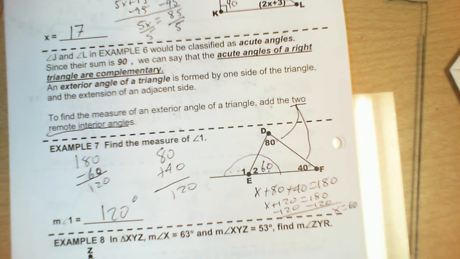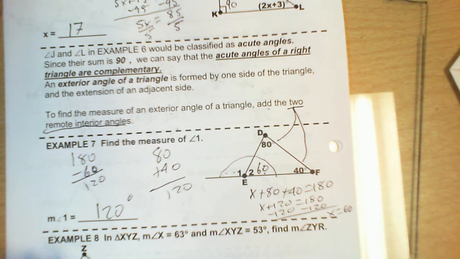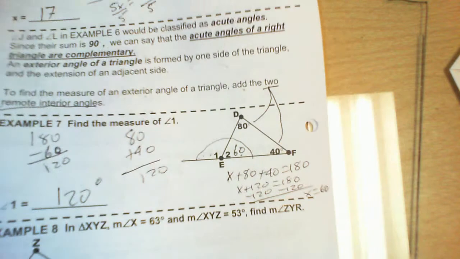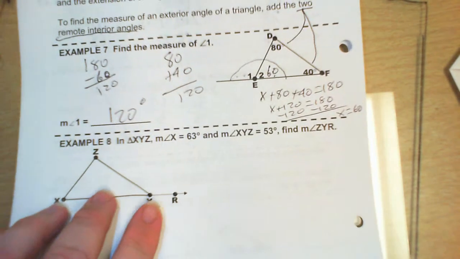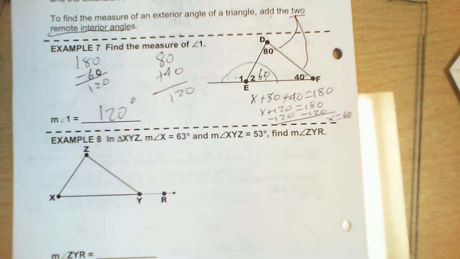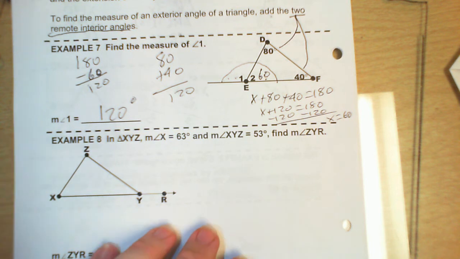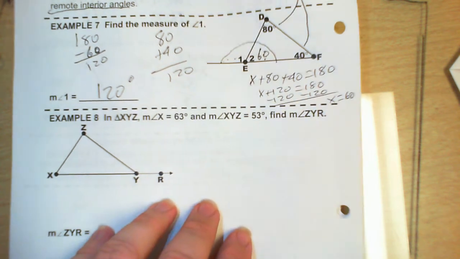In example 8, in this triangle, let's get that up just a little bit more.